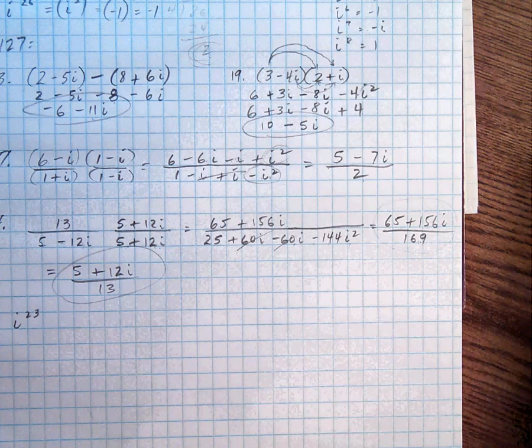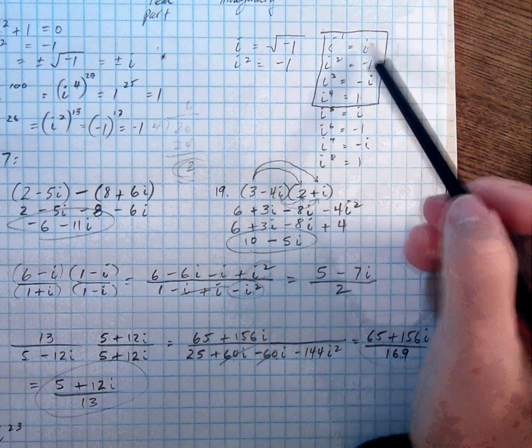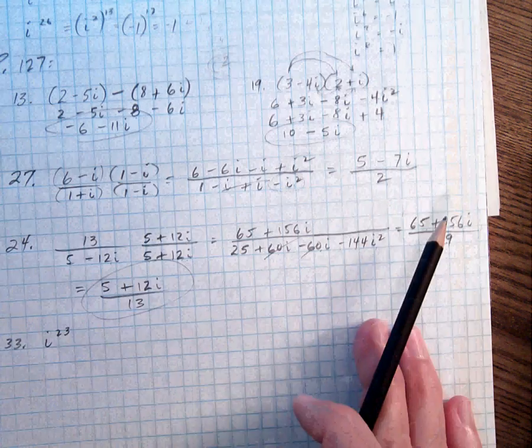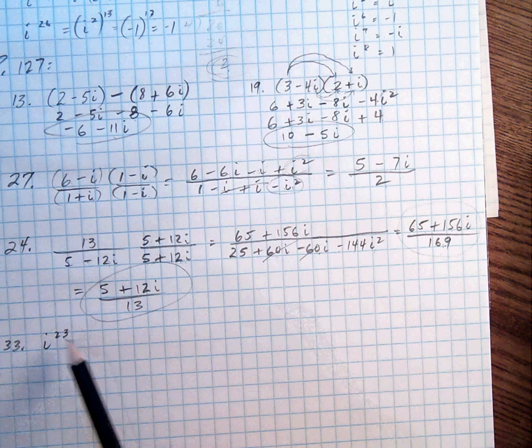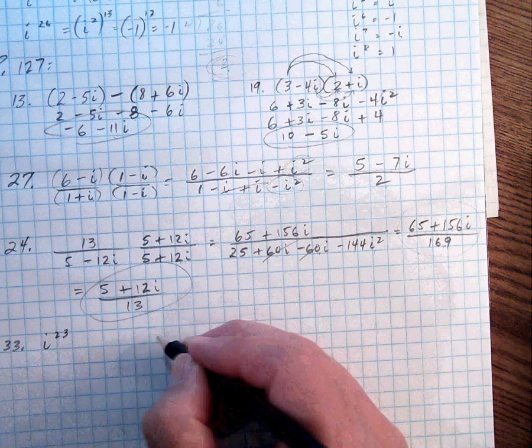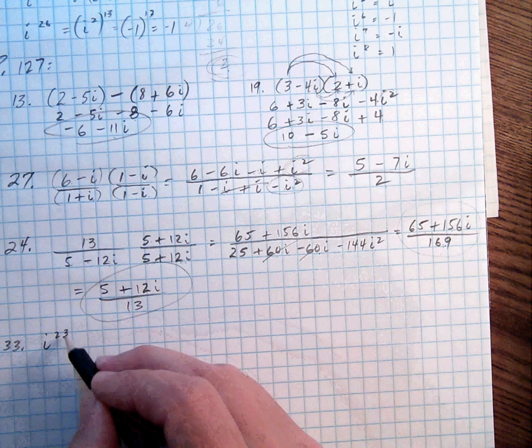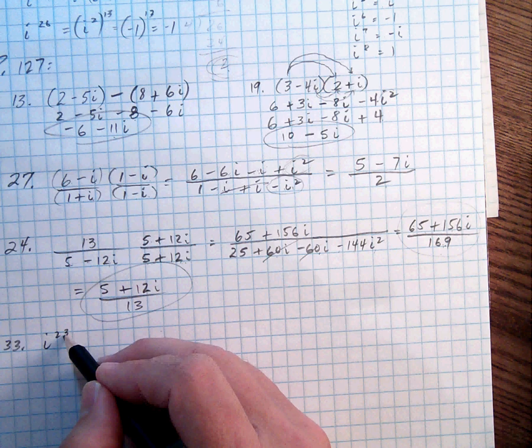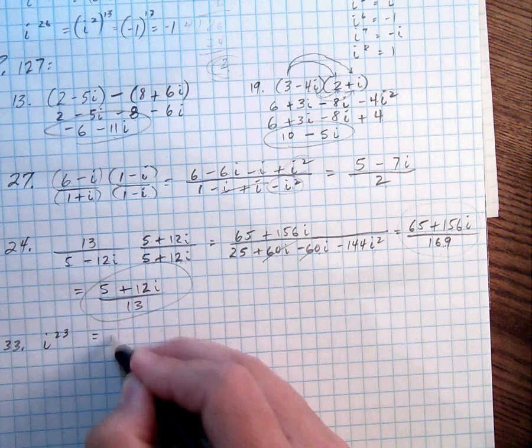It's going to be one of those four. Sorry, you can't see that, can you? One of these four right here. So, let's see, how many times does 4 go into 23? Well, it goes in 5 times, right? With 3 left over. So that's the same as i to the 3.